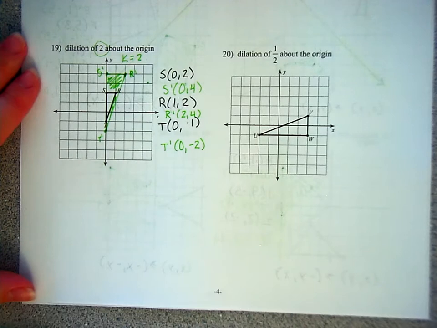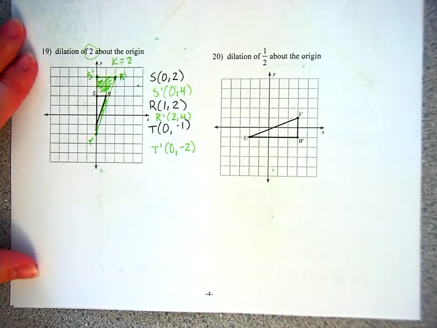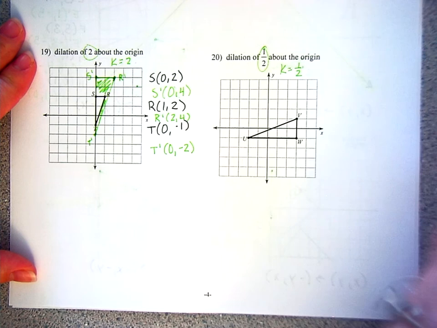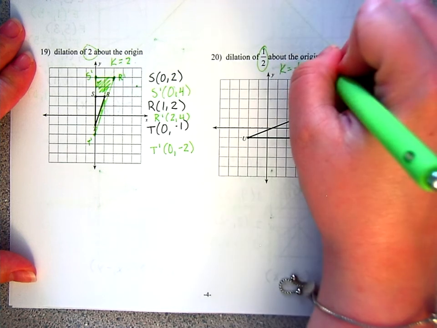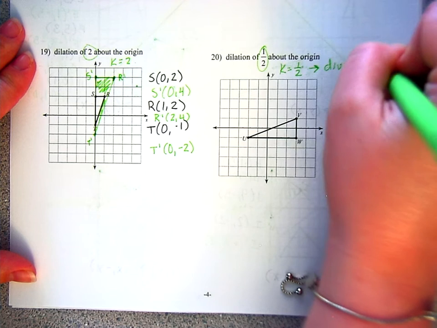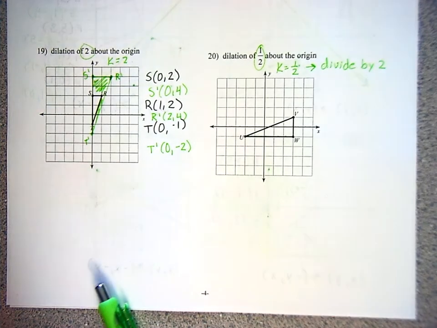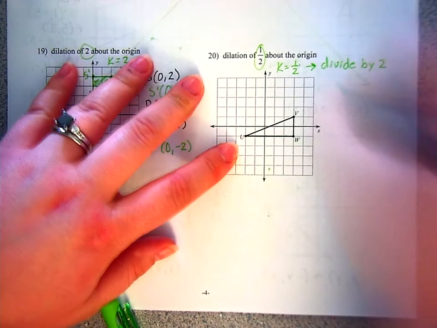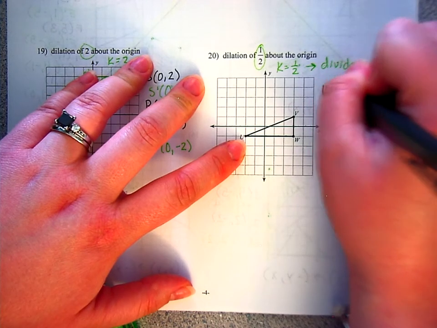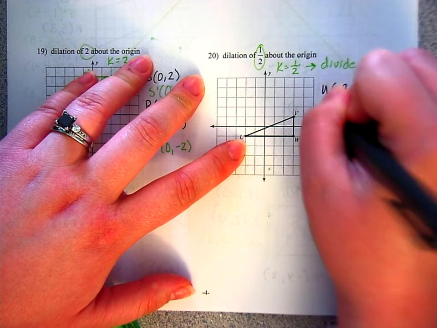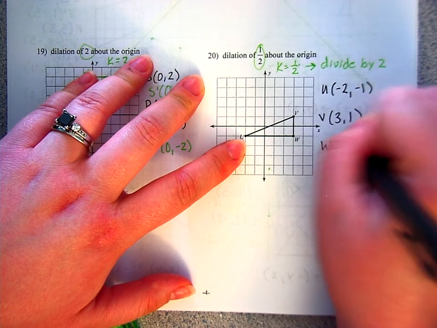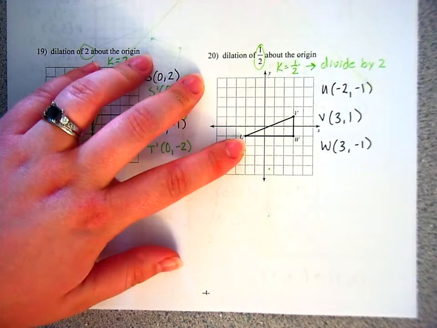When we're doing a dilation of 1/2 about the origin, this means that k is equal to 1/2, which is the same as dividing by 2. So multiplying by 1/2 is the same as dividing by 2. So we're going to write out our points. We have U at negative 2, negative 1, V is at 3, 1, and W is at 3, negative 1. We're going to divide all these points by 2.